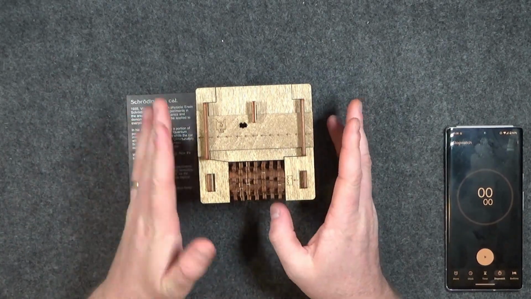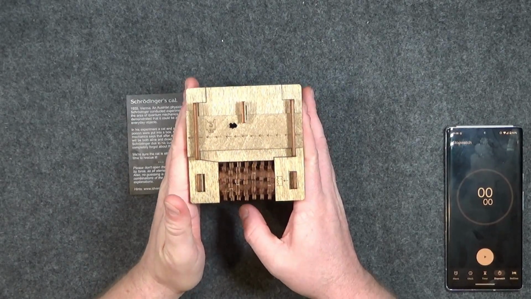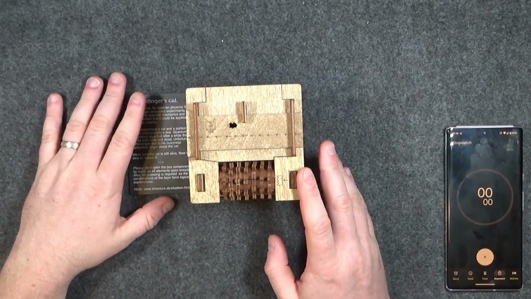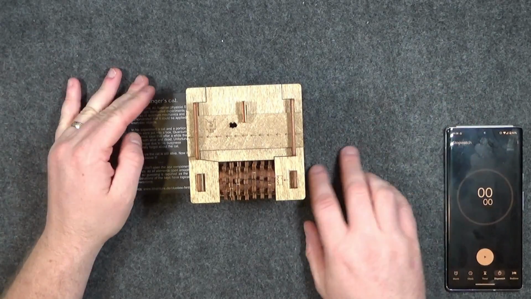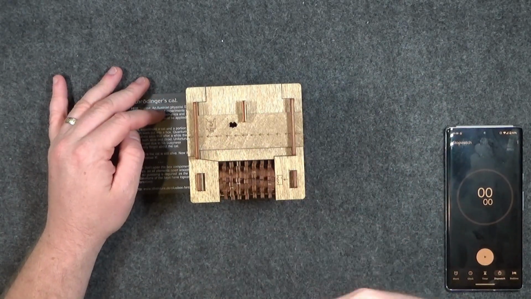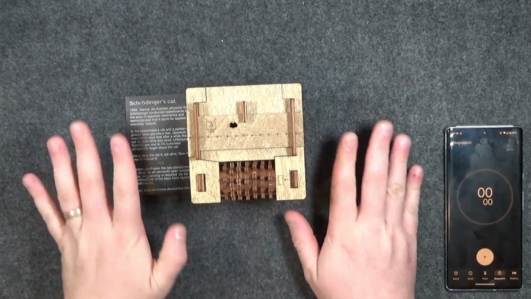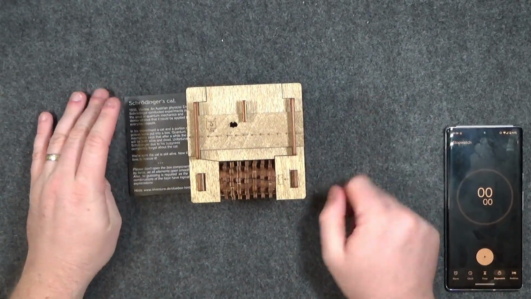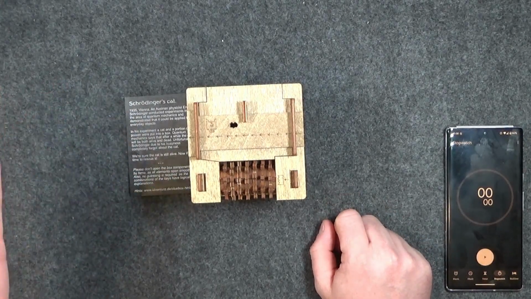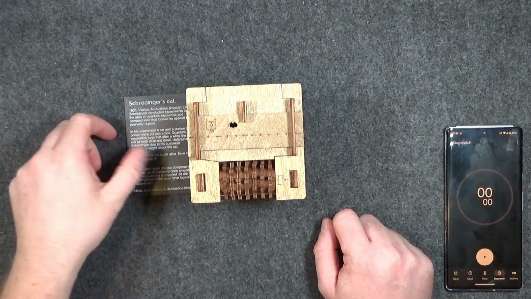I got this in a trade with somebody on the Mechanical Puzzles Discord with Mahler. So I sent her a couple puzzles and she sent me a couple puzzles. And this was actually not one of the ones that was in our trade agreement, and she sent it to me anyway, so thank you very much for sending this to me. Can't wait to dive into it because it is the first one from Cluebox that I can get into.